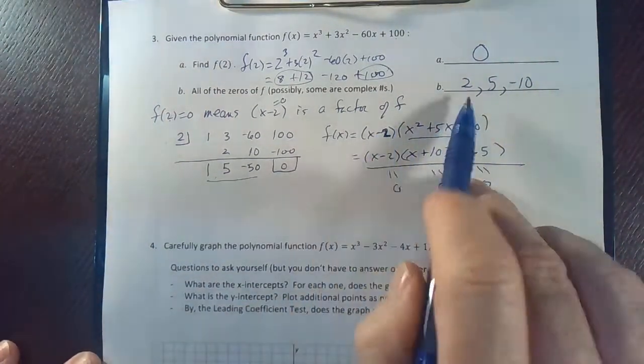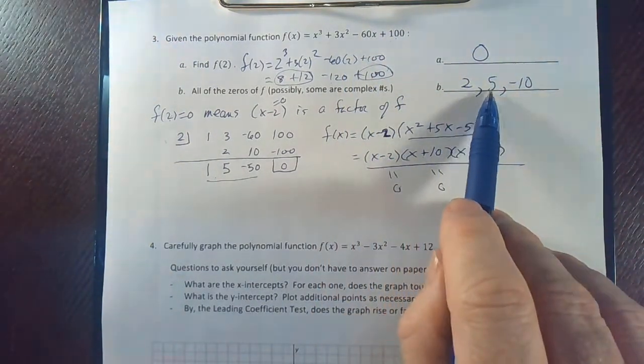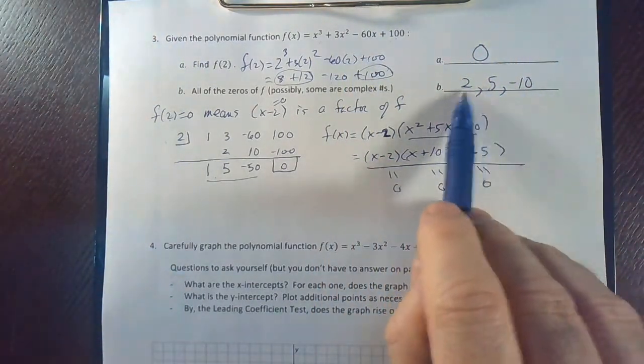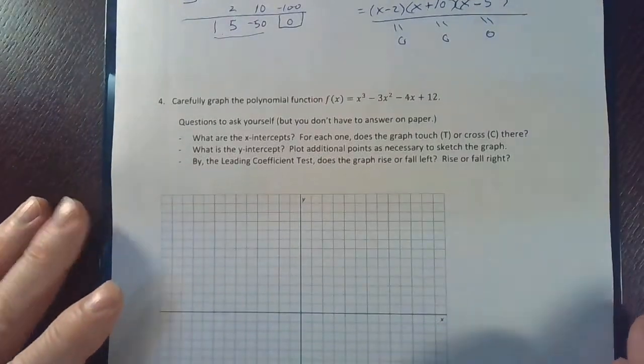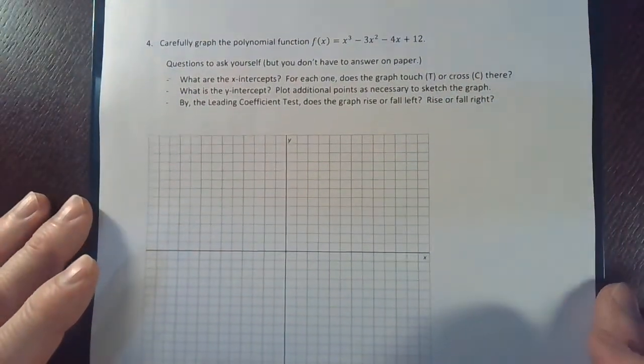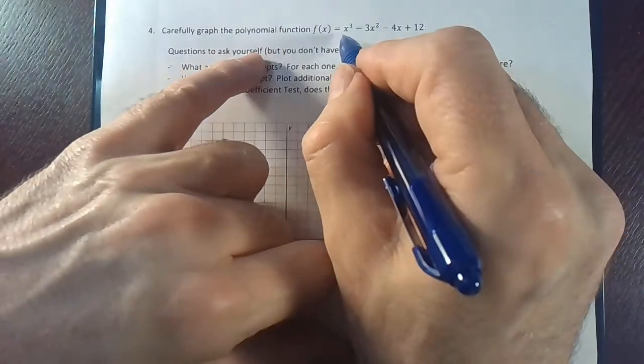All right, so if we were going to graph this, which we're not going to, our first 3 points we would plot would be these 3 points on the x-axis, because these zeros are the x-intercepts. And we will be doing that in the next problem, number 4. Carefully graph the polynomial function given to us here.